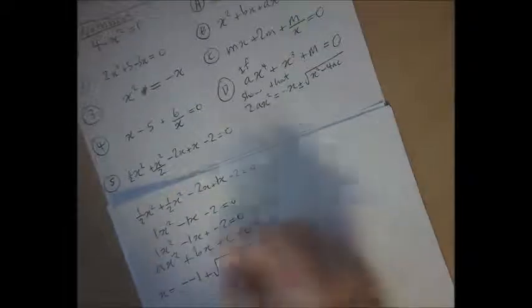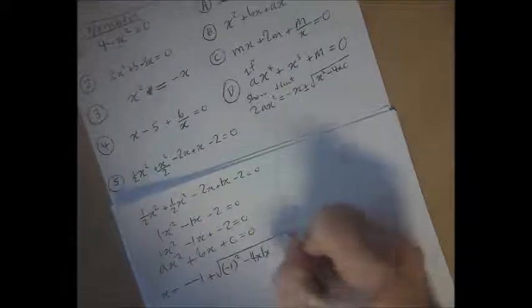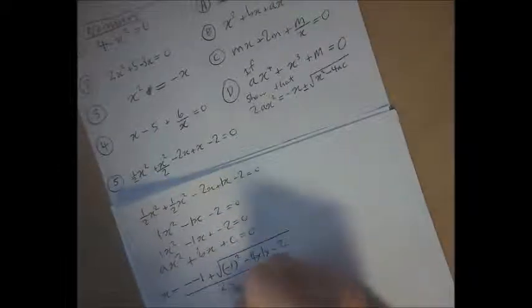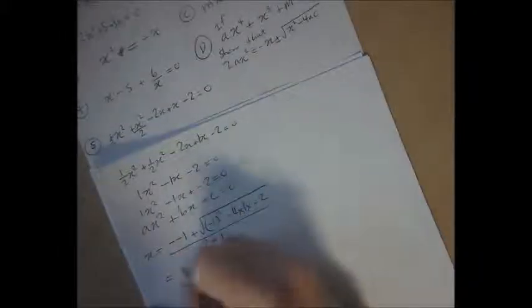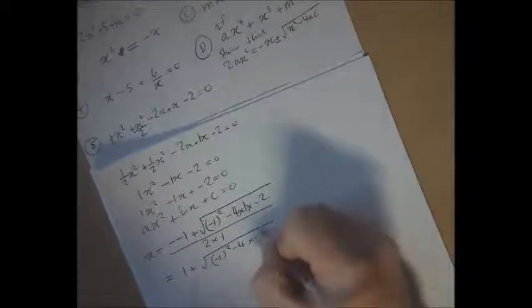So therefore x equals negative b plus the square root of b squared minus 4 times a times c all over 2 times a. So that's 1. Skip some steps there. That means negative 1 times negative 1, which is 1.